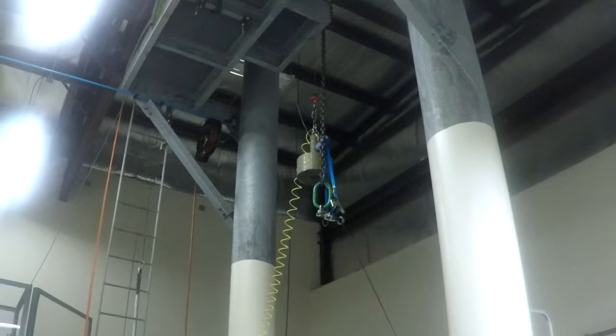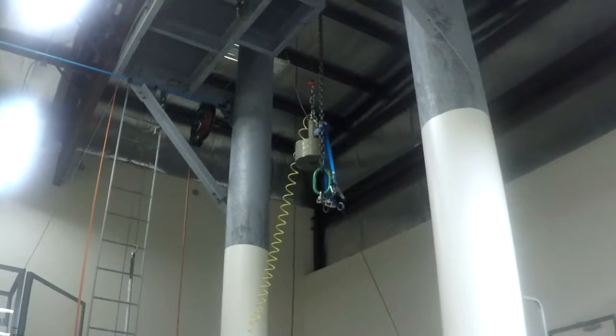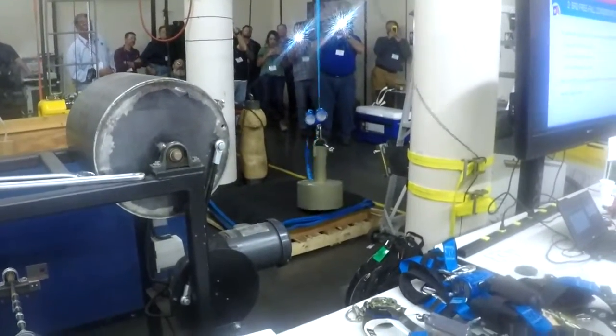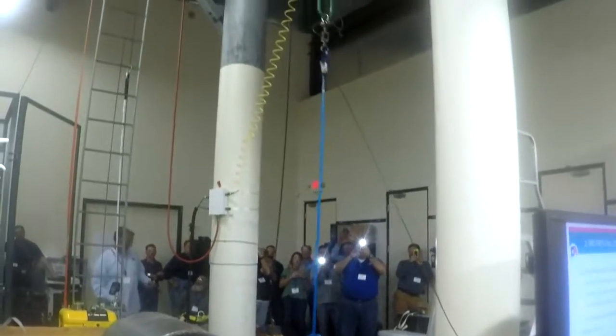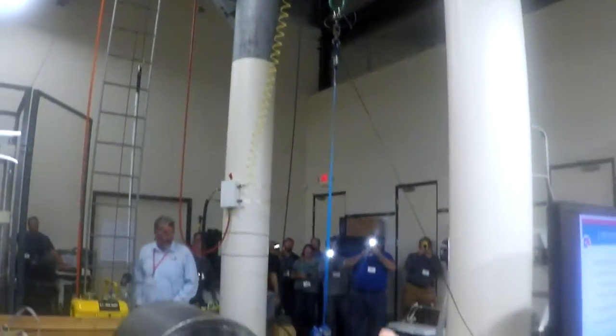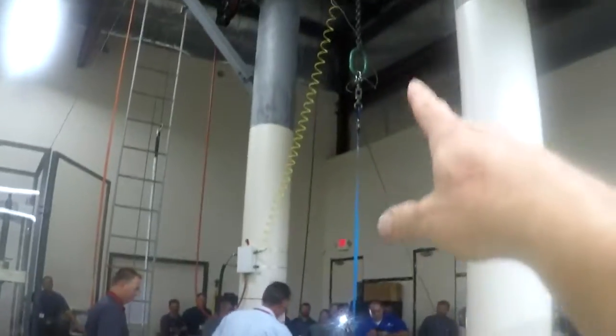Backside. And I'll drop this one in 3, 2, and 1. So it exhausted everything that was in the retractable like a free fall, and it bottomed out down below. It failed.